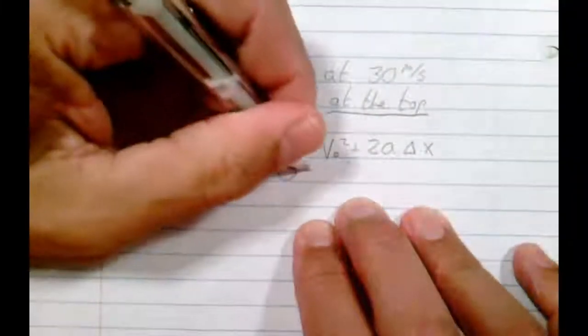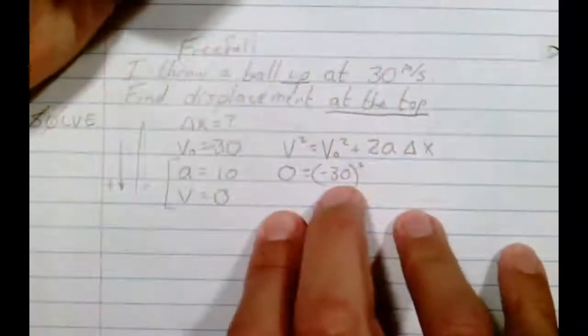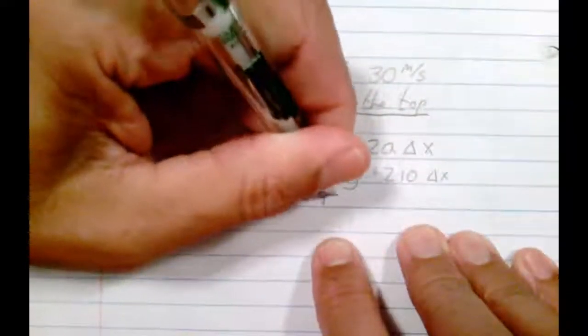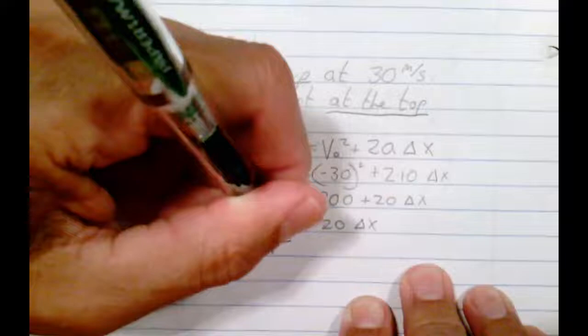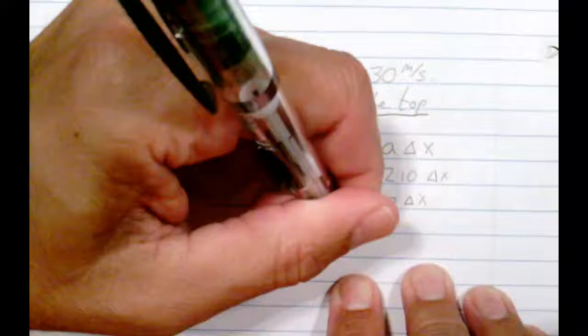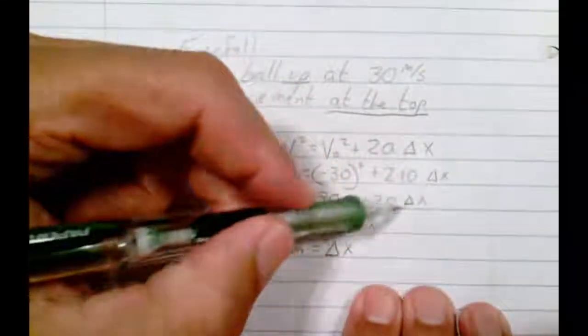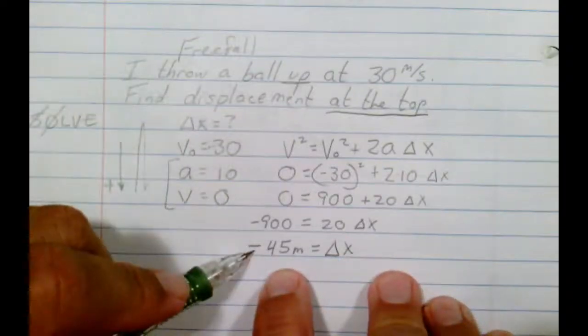V is 0. v0 is -30, quantity, that whole thing, including the sign, squared, plus 2 times 10 times delta x. This ends up being 0 equals 900 plus 20 delta x. -900 equals 20 delta x. So -45 meters is delta x. And again, when we start doing 2-dimensional, I'll probably call that delta y since it's vertical, but you can definitely use delta x. -45 meters.